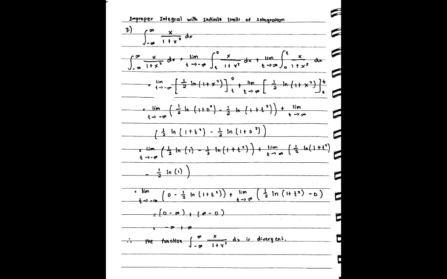Now for our third example, it is about an improper integral with infinite limits of integration. We have the integral of x over 1 plus x squared dx, where the upper boundary is infinity, from negative infinity to infinity. So the integral of x over 1 plus x squared dx from negative infinity to infinity is equal to, applying the definition based on the book of Stewart, the limit of t approaching negative infinity to the left.